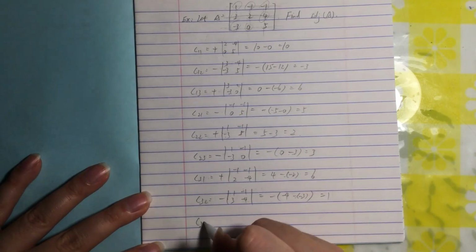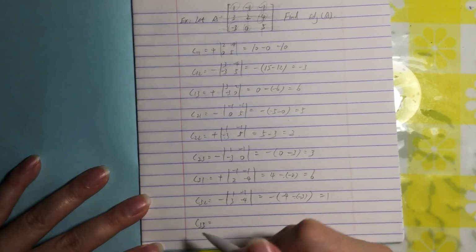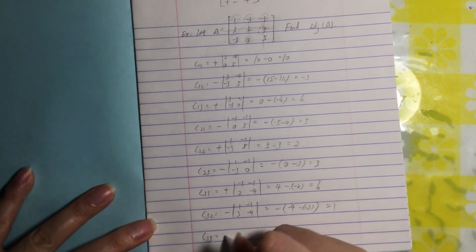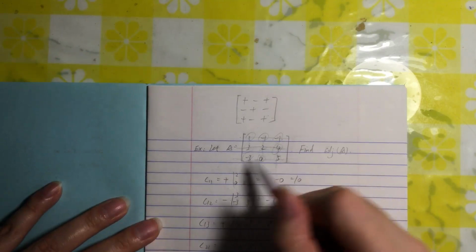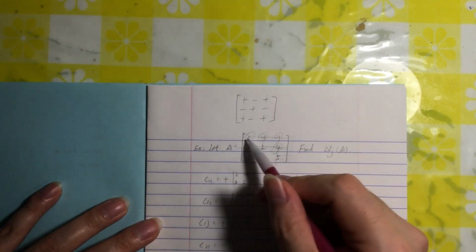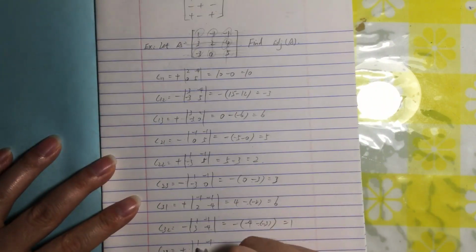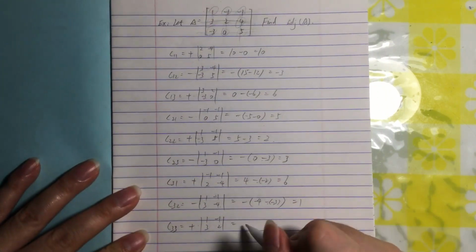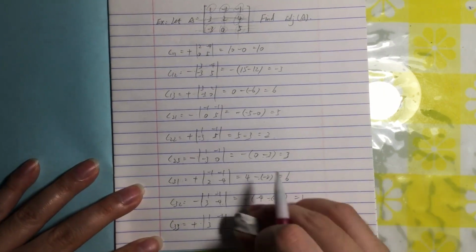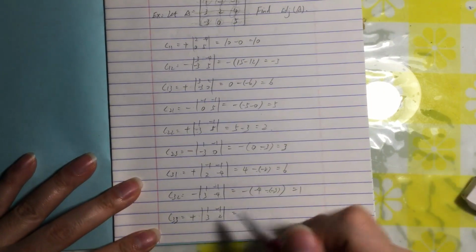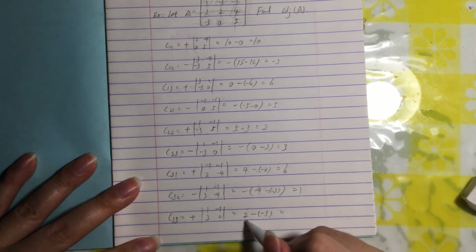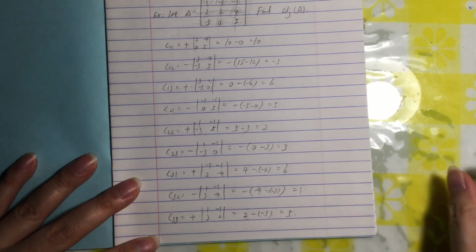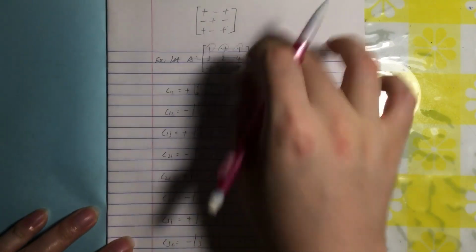Next, find C33. For C33, the sign is positive. Then times the determinant of the submatrix by crossing out the third row, third column. The submatrix is 1, -1, 3, and 2. Then find the determinant. 1 times 2 is 2. Minus 3 times -1 is -3. 2 minus -3 is +5. So those are the cofactors for each entry.